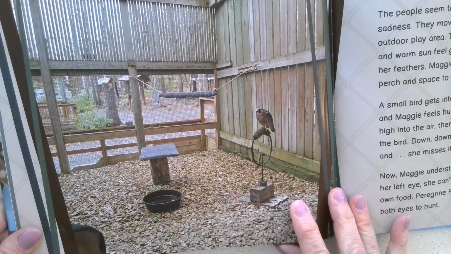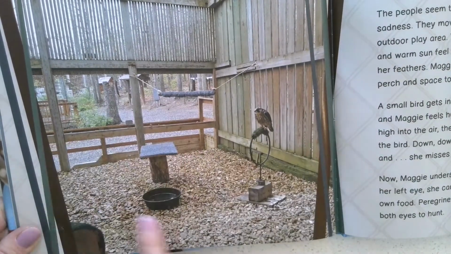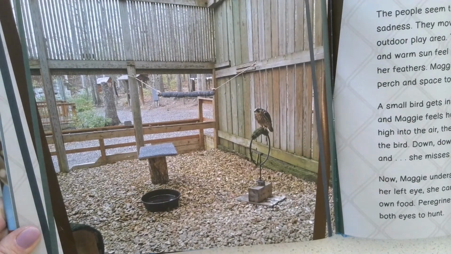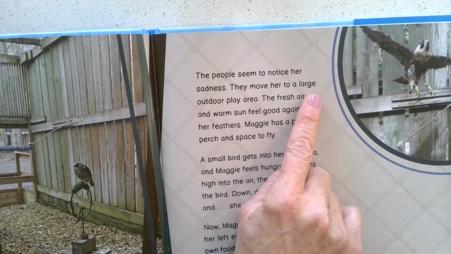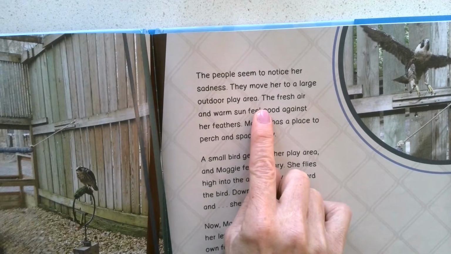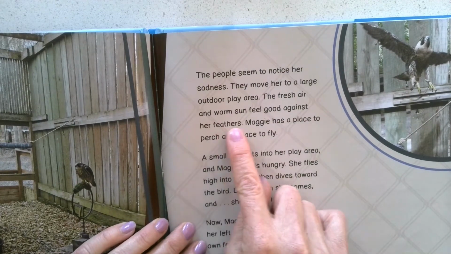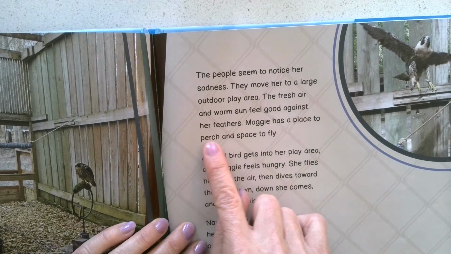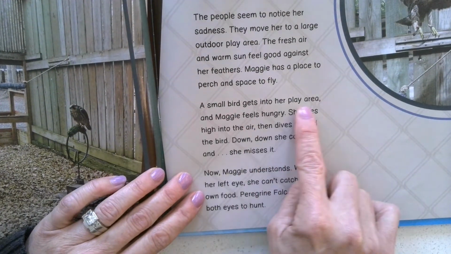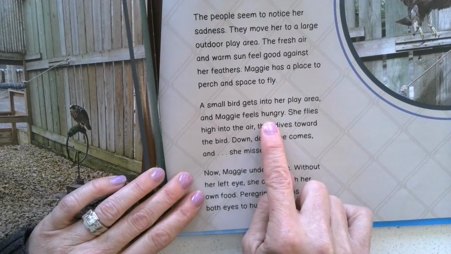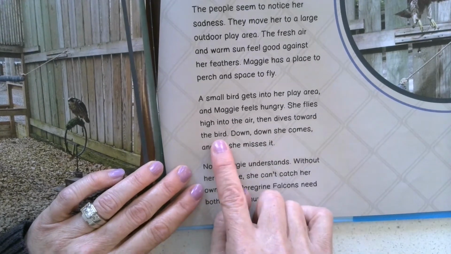So here's a picture of Maggie, and it looks like she's in some kind of habitat where she can be safe. The people seem to notice her sadness. They move her to a large outdoor play area. The fresh air and warm sun feel good against her feathers. Maggie has a place to perch and space to fly. A small bird gets into her play area, and Maggie feels hungry. She flies high into the air, then dives towards the bird.